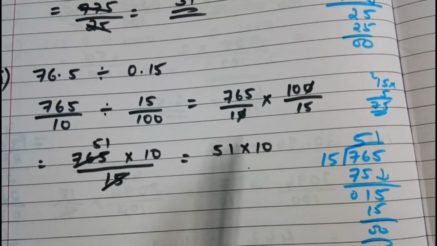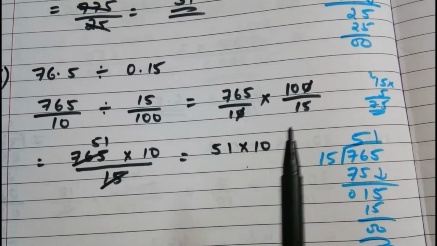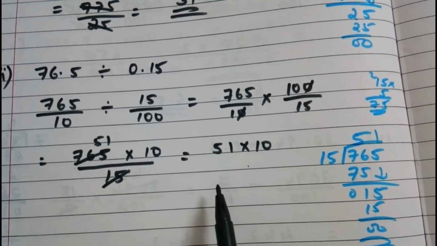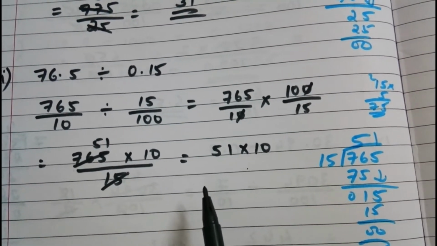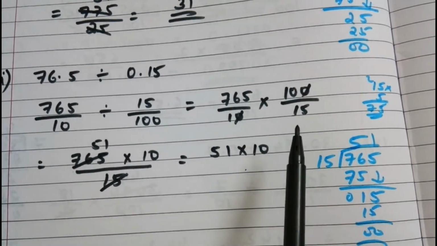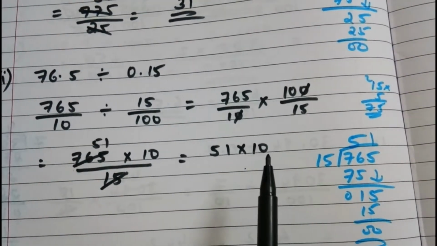So if you write everything clearly, even the teacher or anyone who checks the paper will easily be able to recollect and understand what you have written.